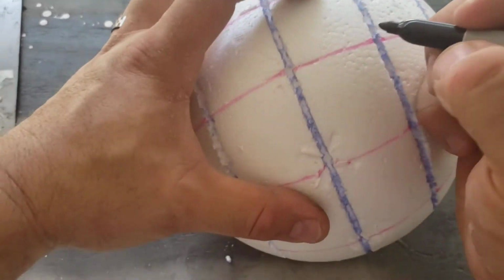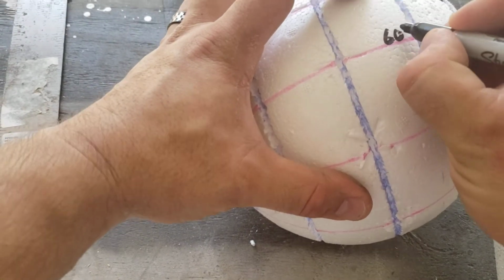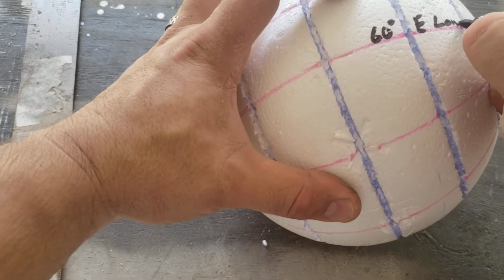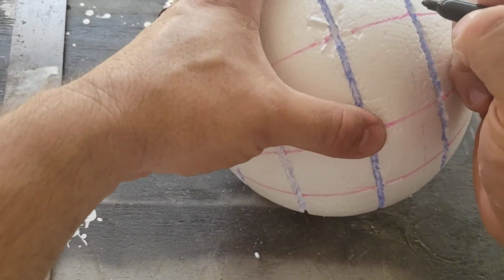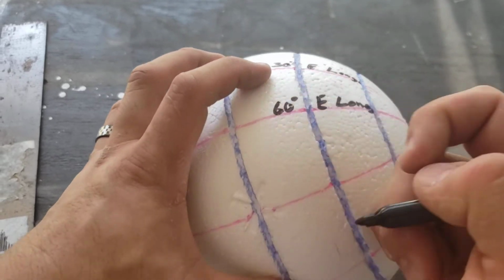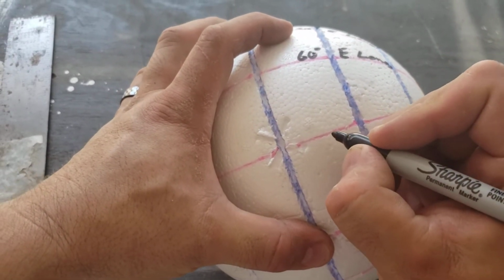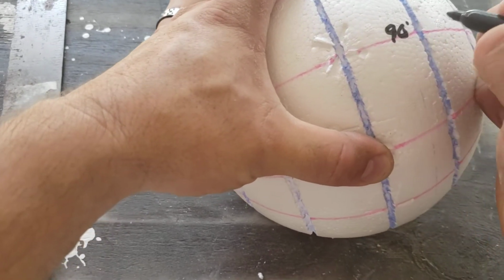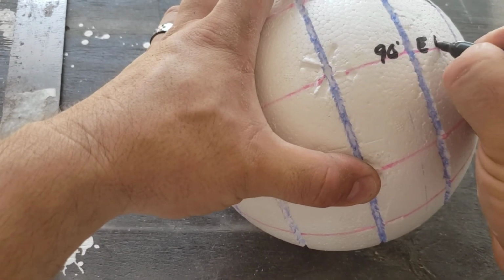Now let's turn this way and I'll finish them up. 60 degrees east longitude. That'd be like Europe or the Mediterranean Sea over here, kind of, and moving into Asia. You'd be at 90 degrees east longitude.